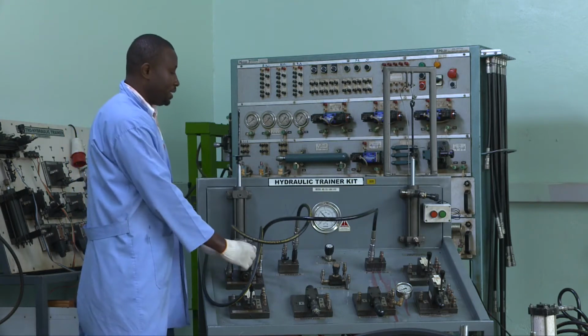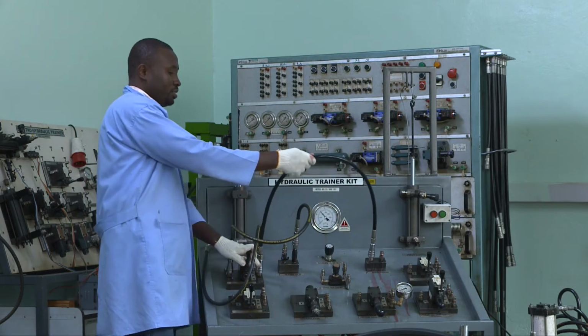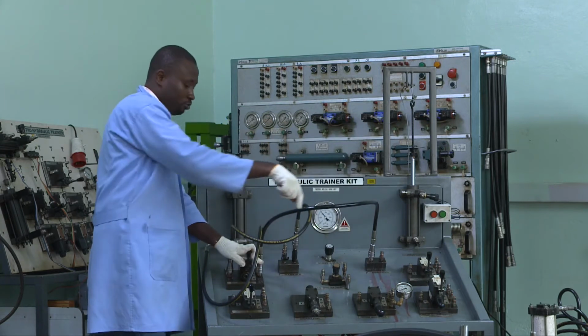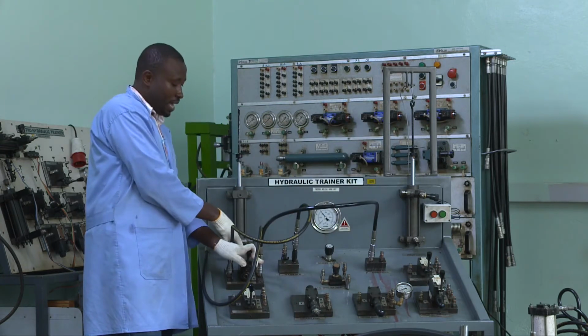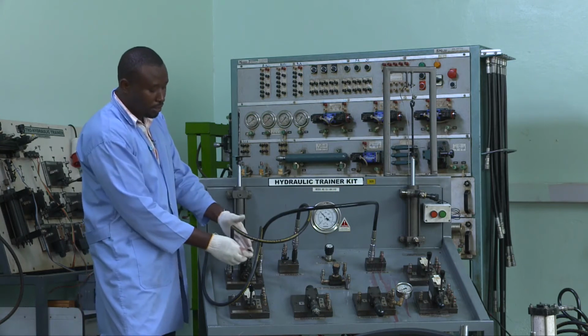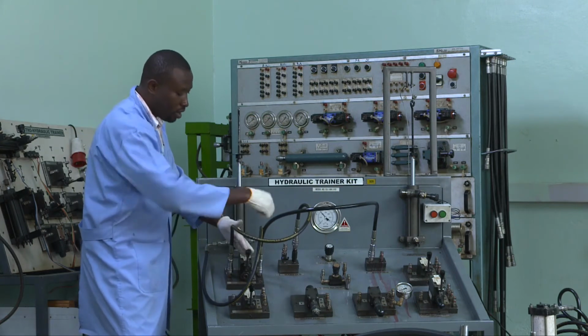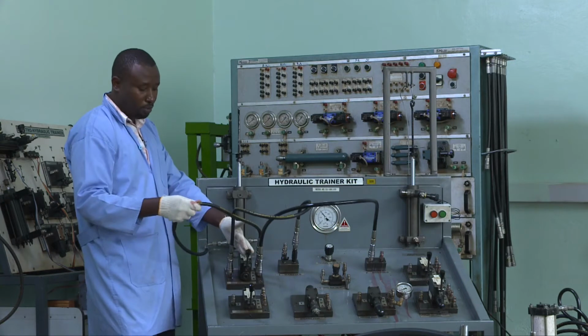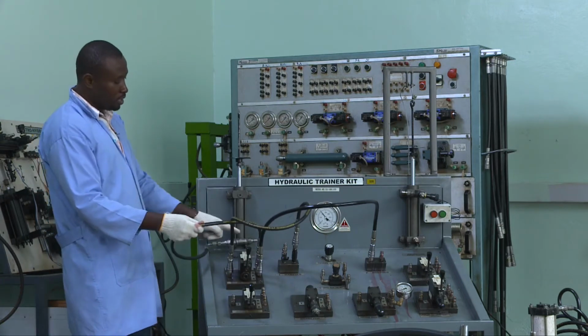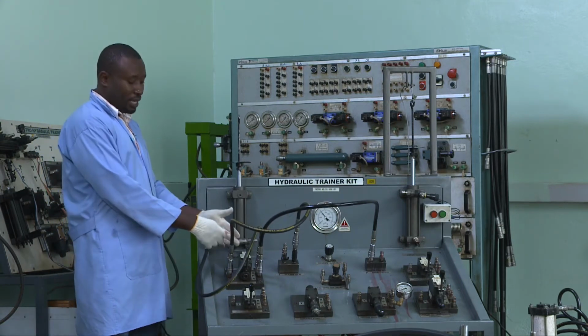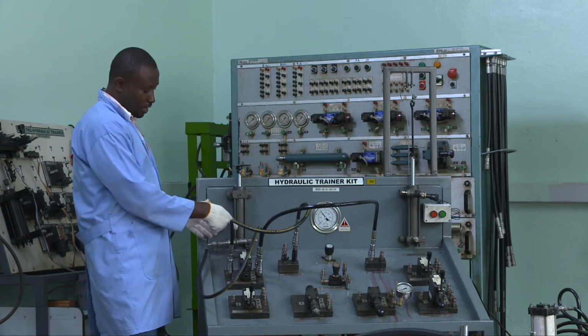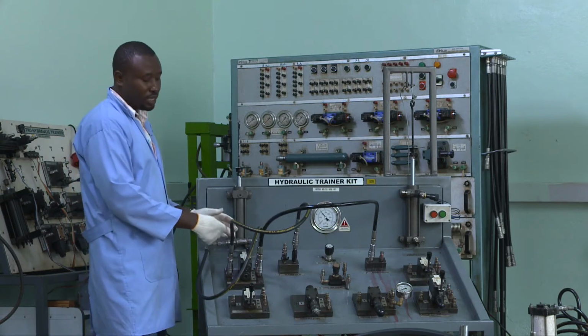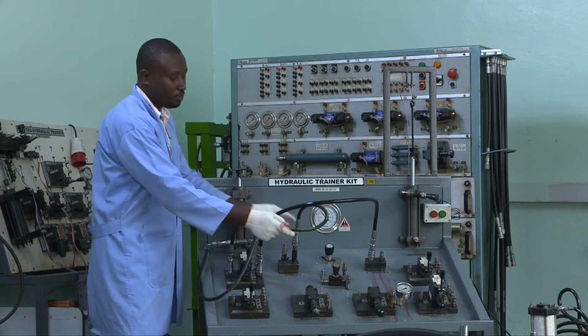What is happening is the oil from this pipe, from the pump, comes to the directional control valve, and because I'm pressing here, it directly gets out of the valve through this pipe and comes to the single acting cylinder. When I release, the oil from the cylinder goes back to the tank, passing through this pipe.